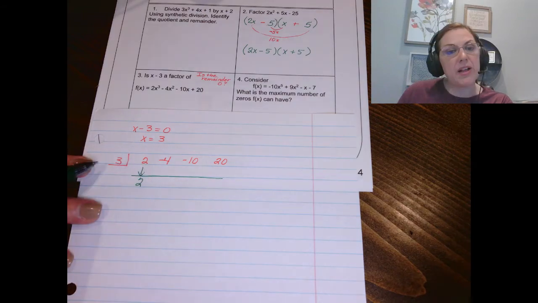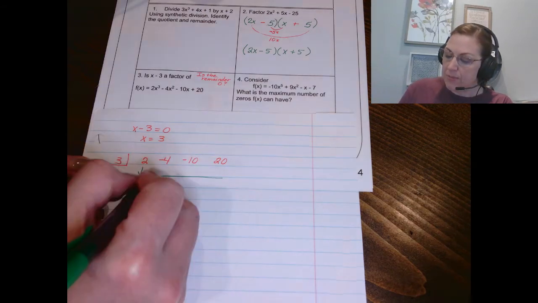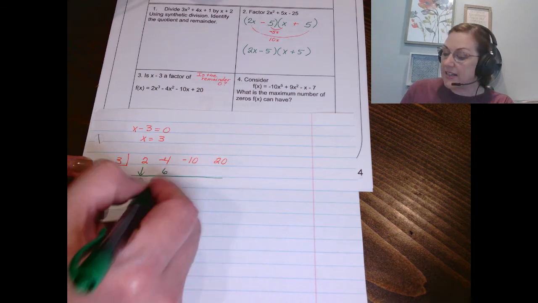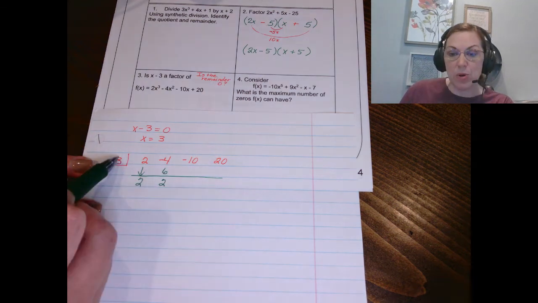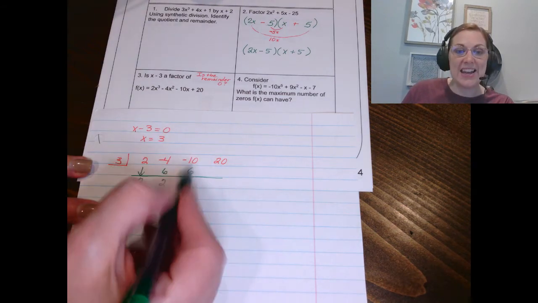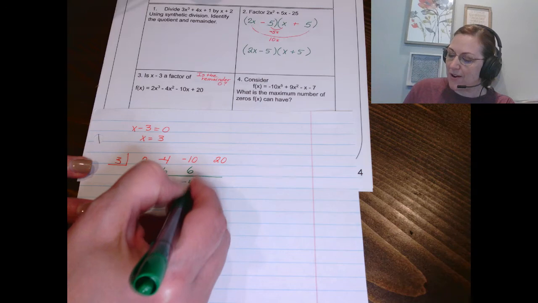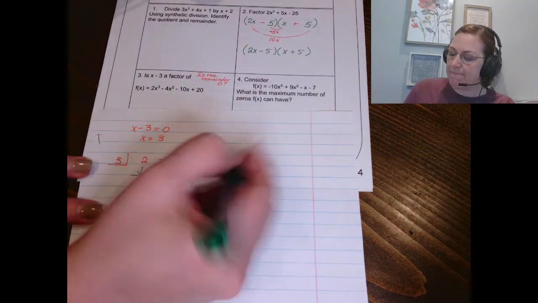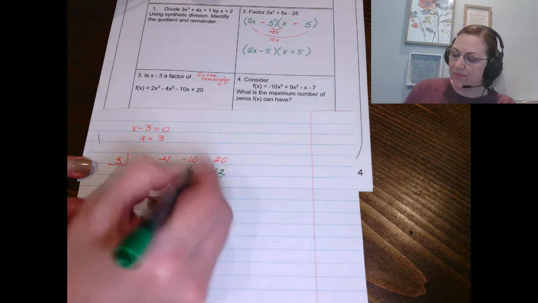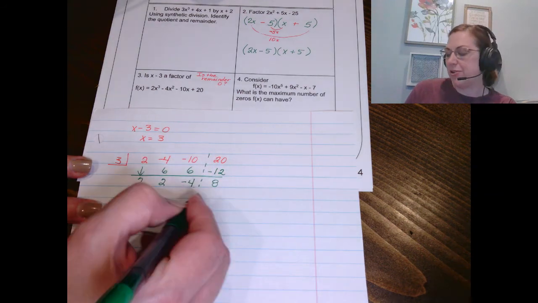Now we multiply. 3 times 2 gives me 6. Negative 4 plus 6 gives me 2. Multiply. 3 times 2 gives me 6. And add gives me negative 4. And multiply and add.